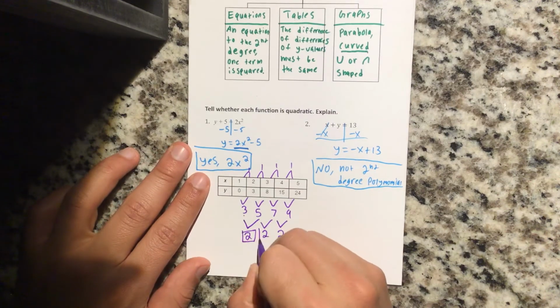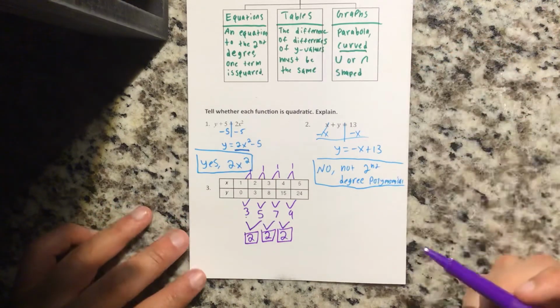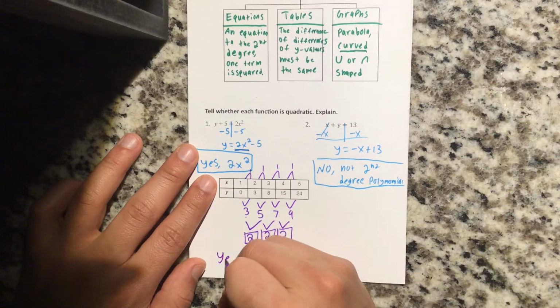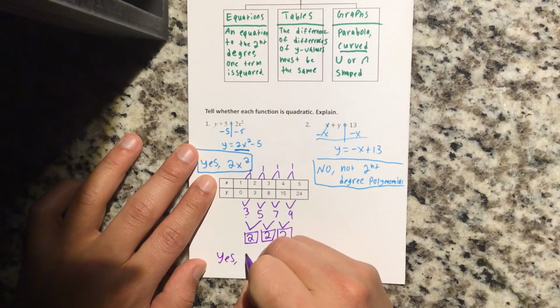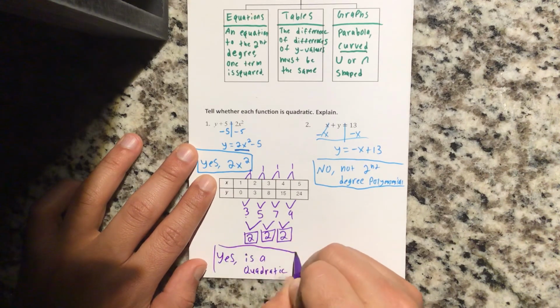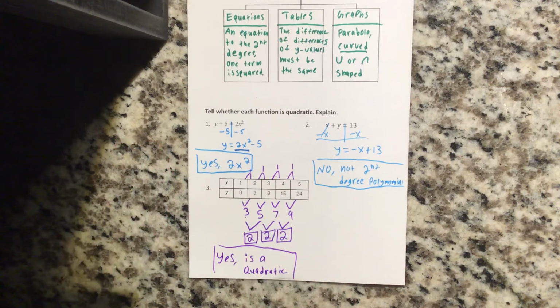All of these are the same. That's the difference of differences, so this table is a quadratic. Again, it's because the difference of differences of y's is the same. So you find the change of y, find the difference from each change of y, and if it's the same, quadratic.